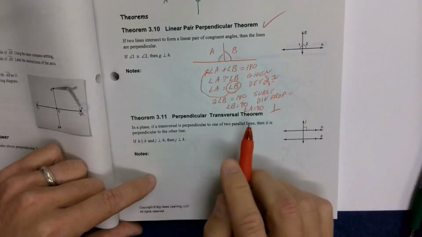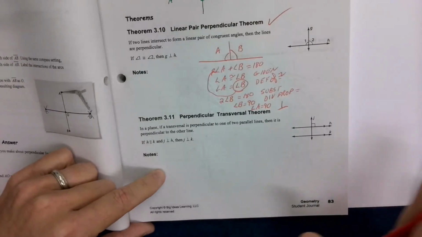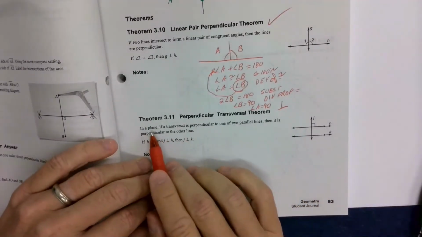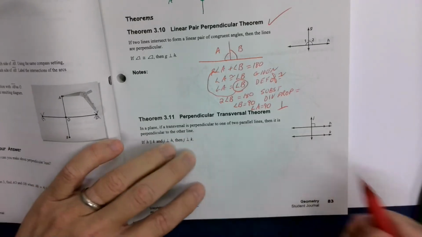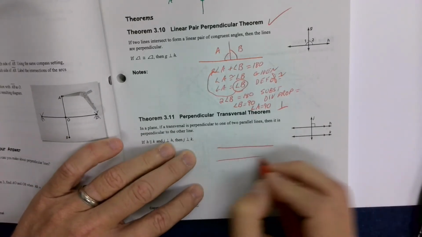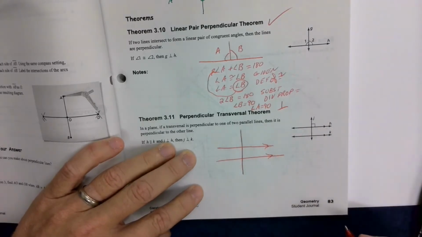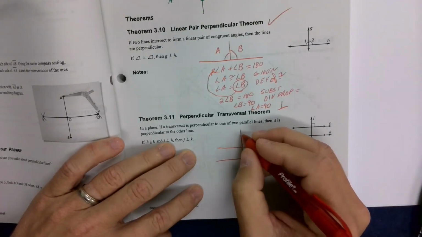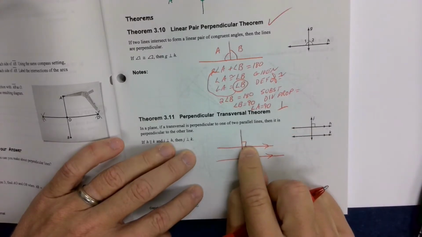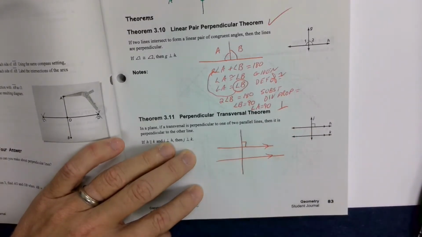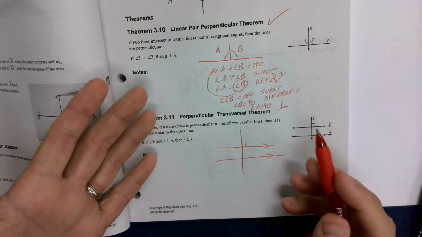So perpendicular transversal theorem, here's another one for you right now. It says in a plane, if a transversal is perpendicular to one of two parallel lines, then it's perpendicular to the other one. So let's do this. What it says is that these two lines are parallel, and this line right here is perpendicular to this one. Good deal? So I'm going to give you a quick little rundown through it.